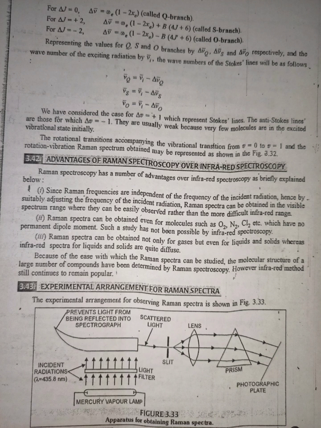The rotational transitions accompanying the vibrational transition from υ = 0 to υ = 1, and the rotational vibrational Raman spectra obtained, are represented as shown in figure 3.32.